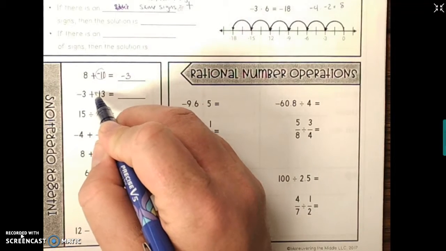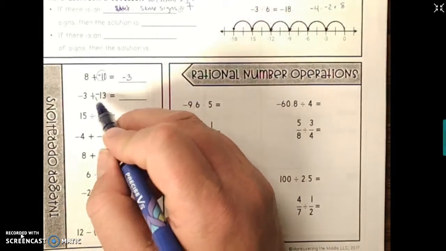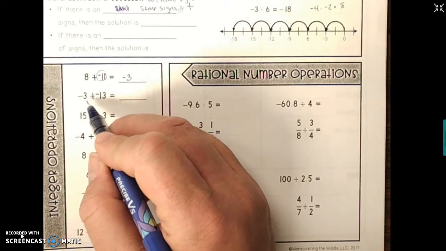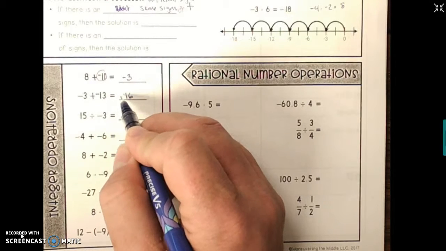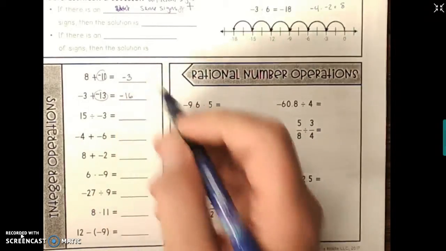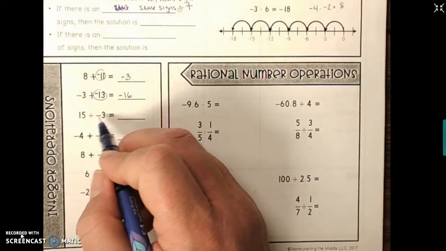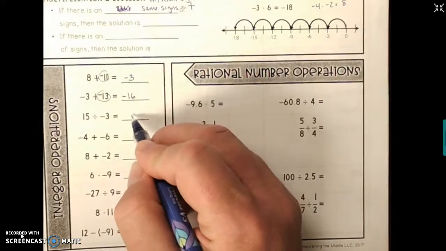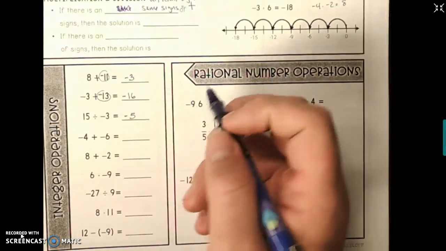Change my subtraction to addition, change that second sign. Now I have the same sign, so I'm going to add the numbers. 16, and 13 is my largest, so I'm going to take that negative sign. Next, I'm going to ignore my sign for a minute. 15 divided by 3 is 5. They're different signs, so my answer is negative.